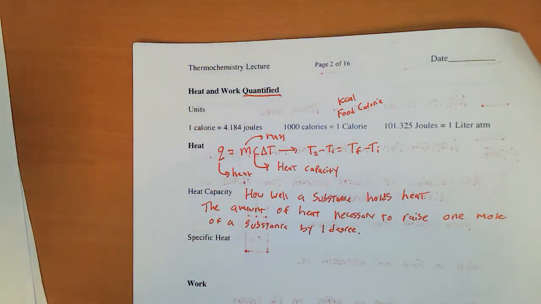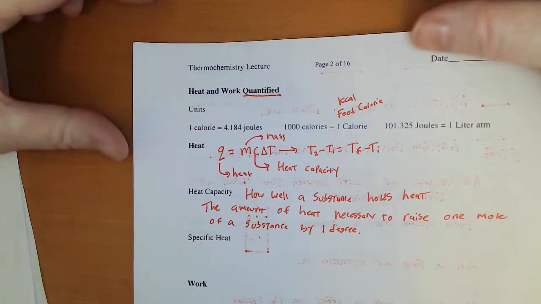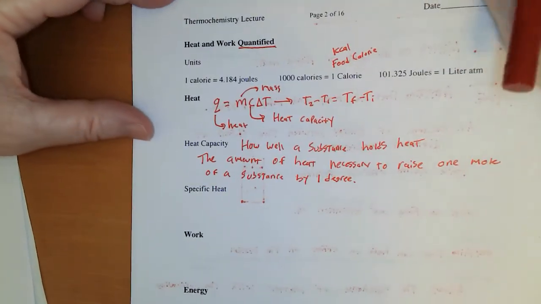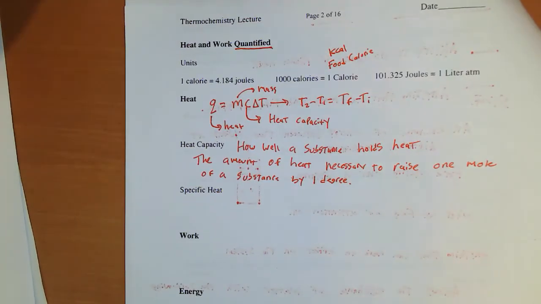Now, that is the Celsius degree or the Kelvin degree. They're the same size. The person who taught me thermo ditched saying Celsius, Kelvin, and just started using the word degree. Because when you're talking about a change, 1 degree in Celsius is a 1 degree change in Kelvin. Okay? So it helps to clear things up.